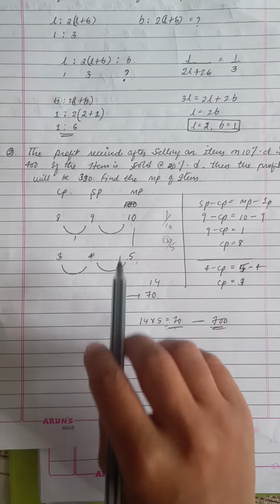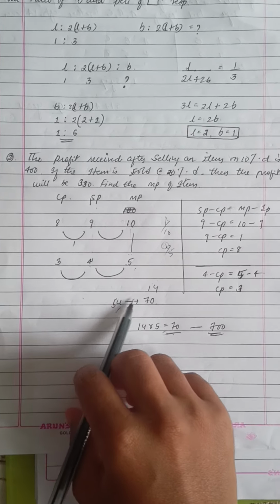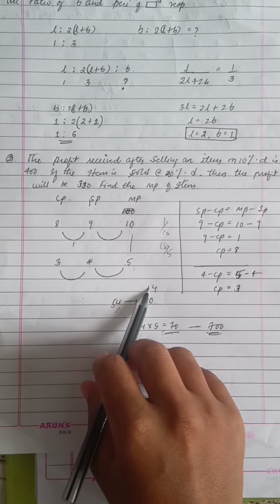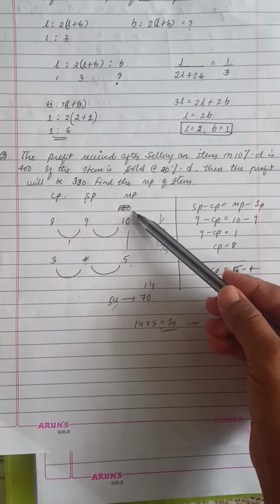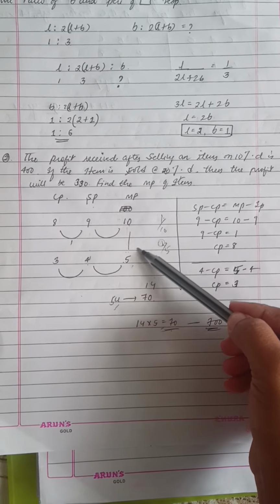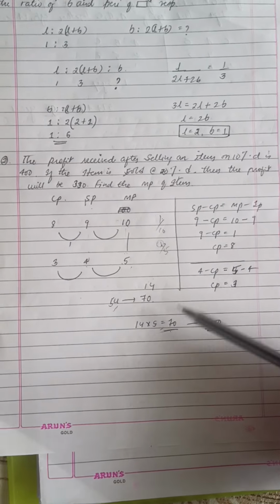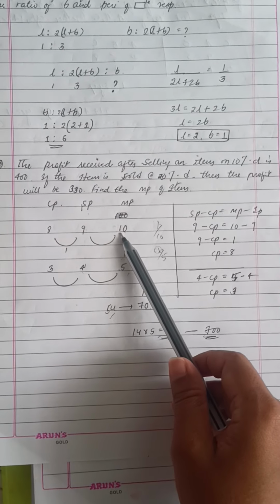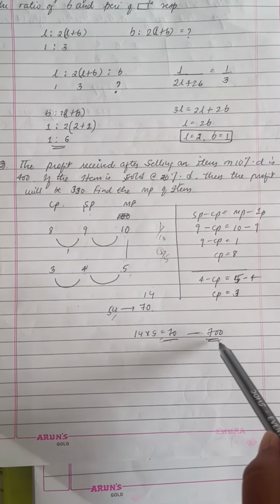Okay, so I can write this as 5 units will be equal to 70. If I solve this, I get 1 unit will be equal to 14, and I know that the MP is calculated for the same article if I take the difference of it, so I will get 5. So 14 into 5 is 70. Since I have assumed a simplified value for 100% as 10, I will multiply by 10 here, and I will get 700.